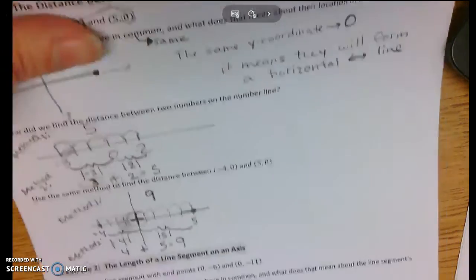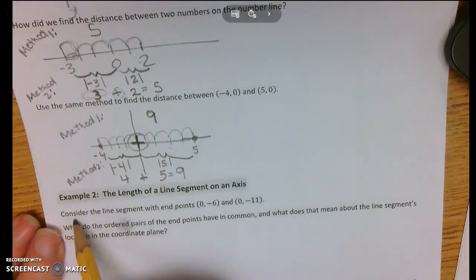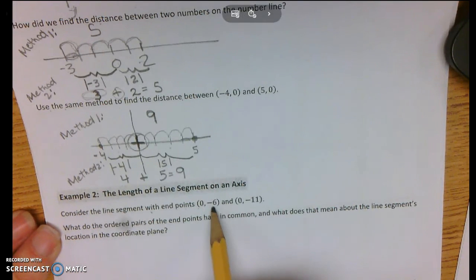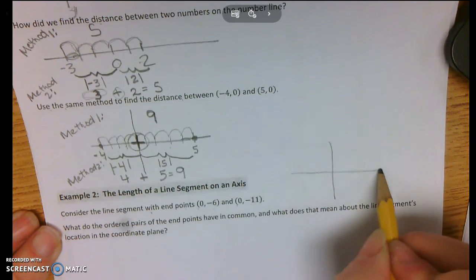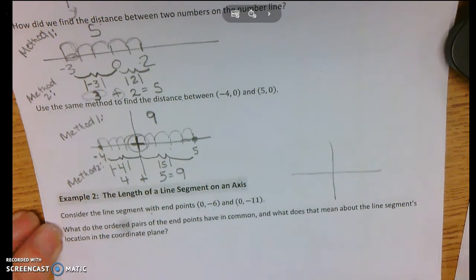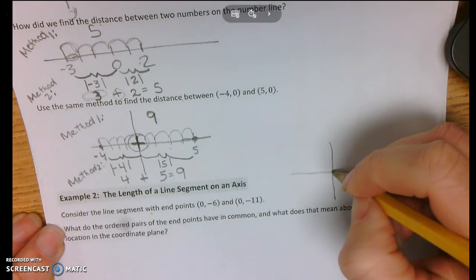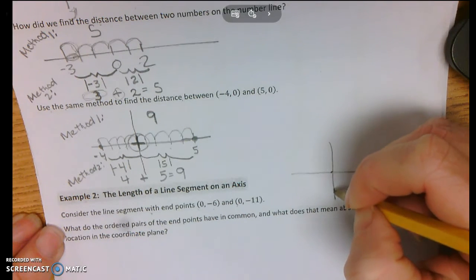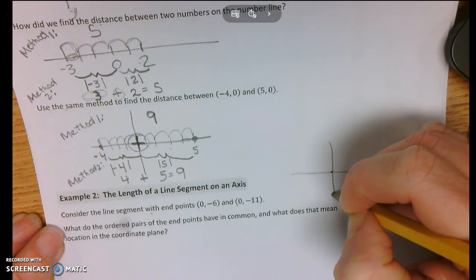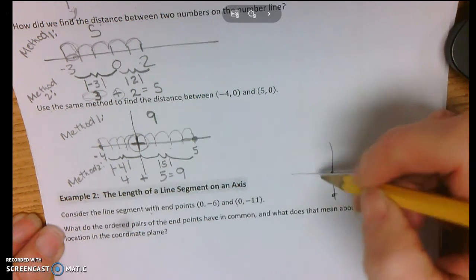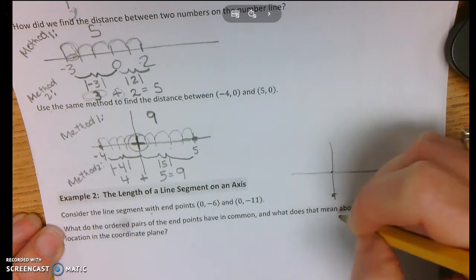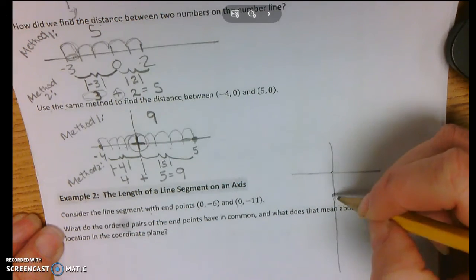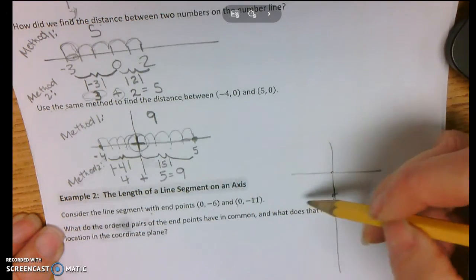So let's look at the next option. Our next option is to consider the line segment with endpoints 0, -6 and 0, -11. Again, draw that sketch first so we can have a visual of what we're seeing. Since it's 0, -6, I don't go any direction left or right. I simply go down to -6. And then 0, -11, I'm going to have to draw this a little bit further. 0, -11.